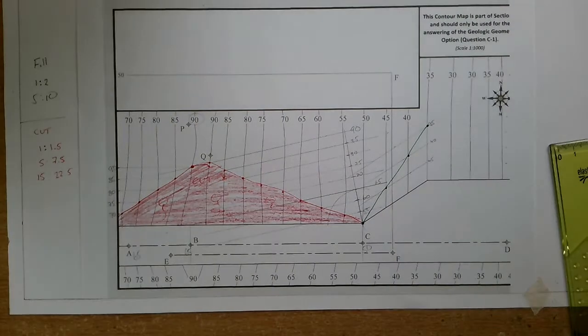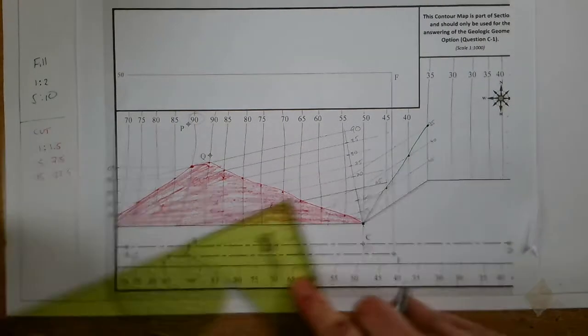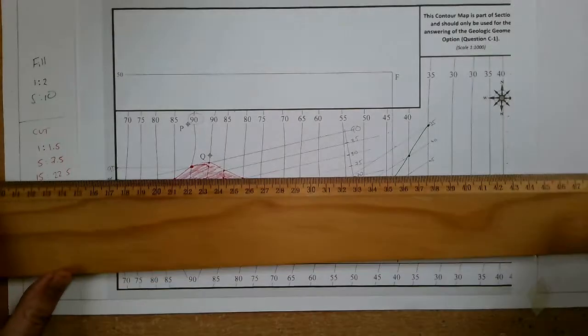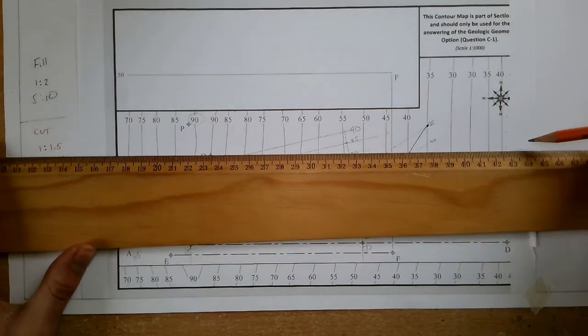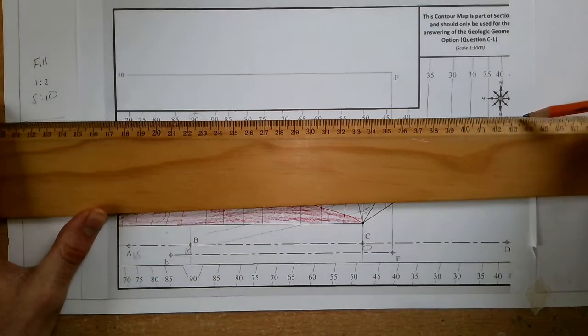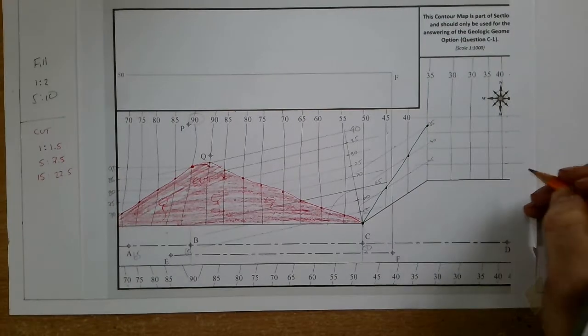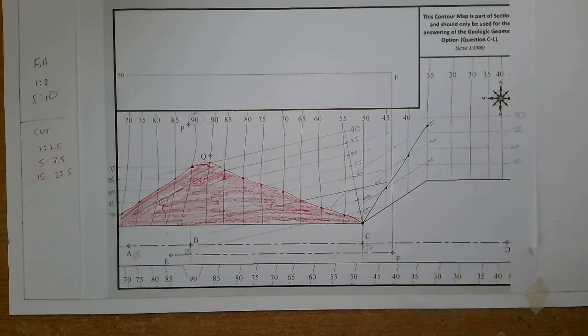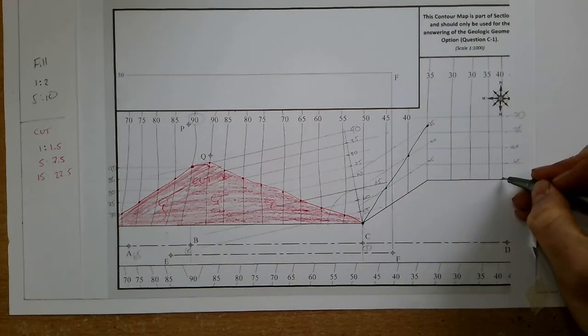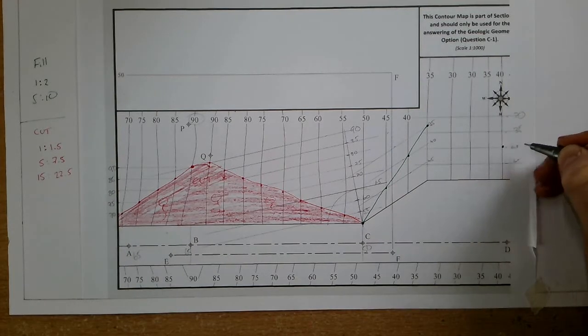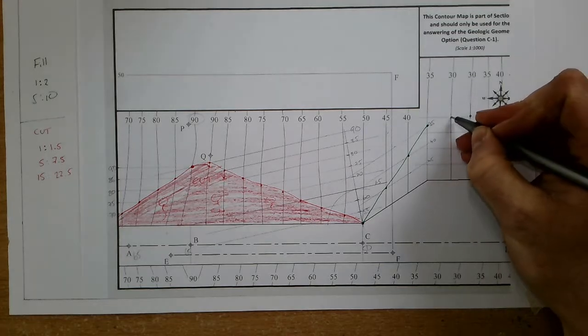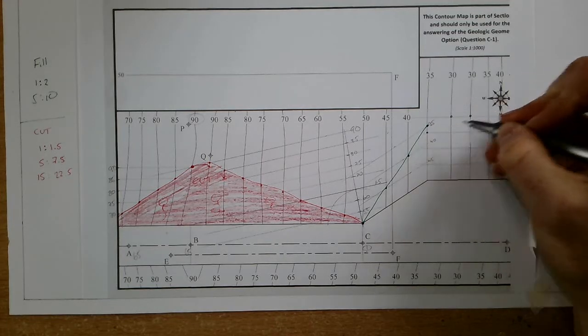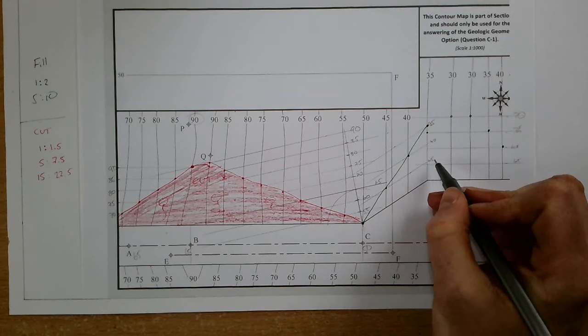Again here, nice and easy, it's parallel to the road, so draw a straight line to cross. Okay, so the road again is at 50, so that's 45, 40, 35 and 30. So this contour is 40, 35, 30, 30, 35. Next one here is 40.